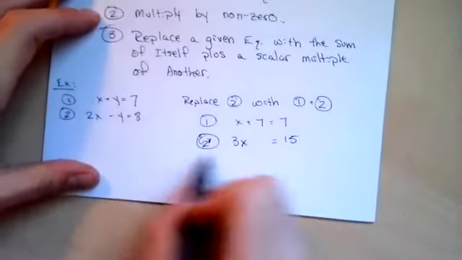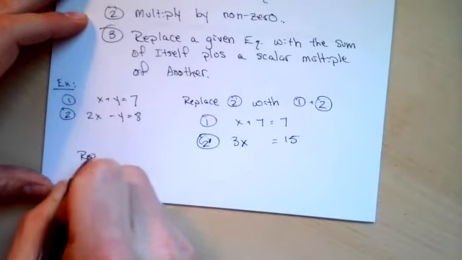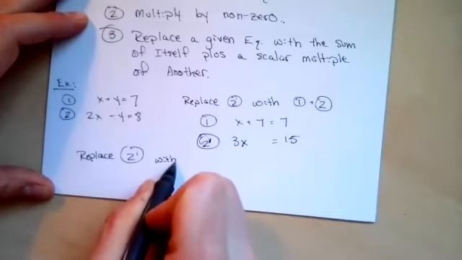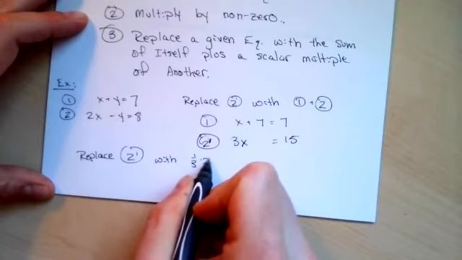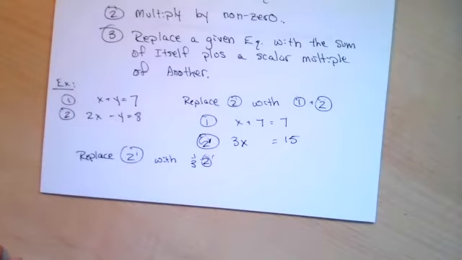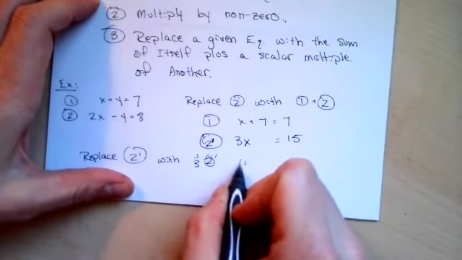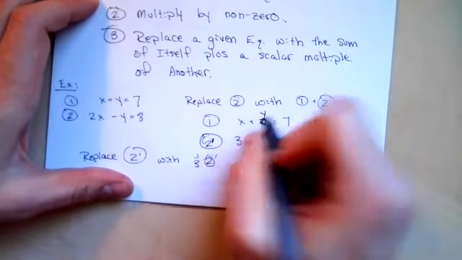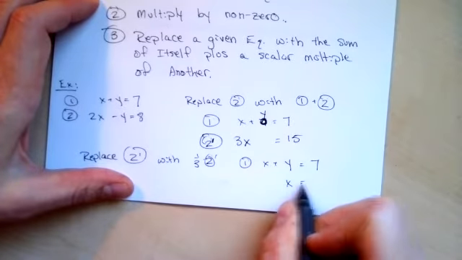And now what we can do is replace 2 prime with, say, 1/3 times 2 prime. In other words, we're going to multiply both sides of that equation by a third, dividing by 3. So our new system of equations, x plus y, sorry, I wrote a 7 there, equals 7, and then we will get x is equal to 5.